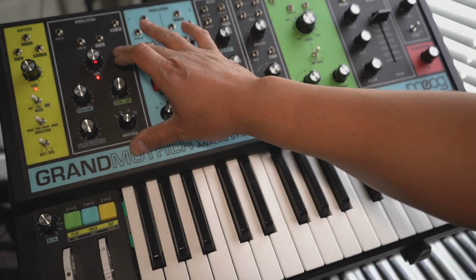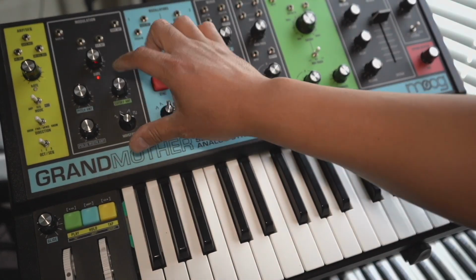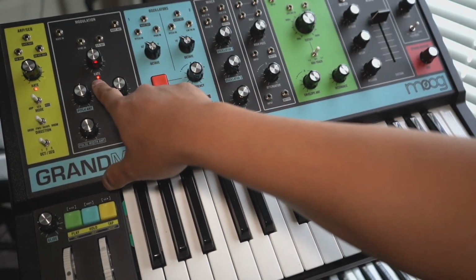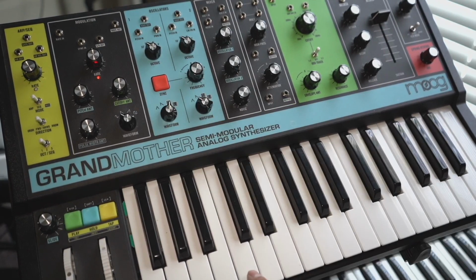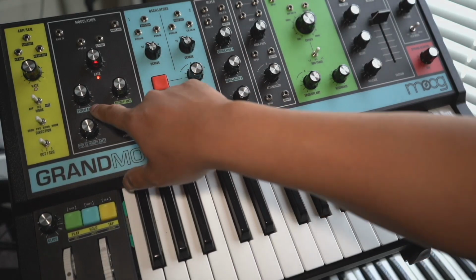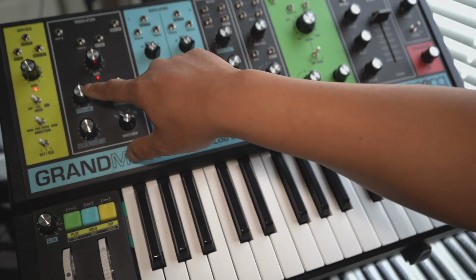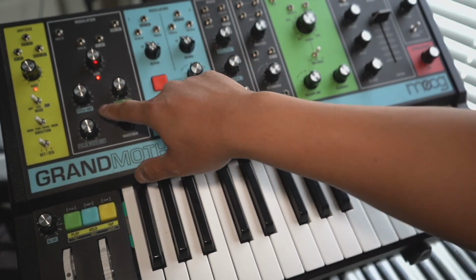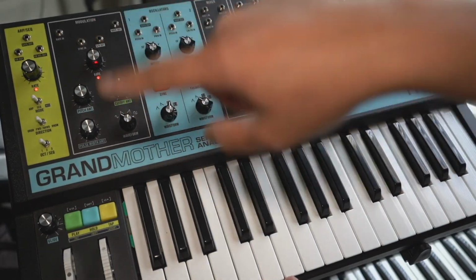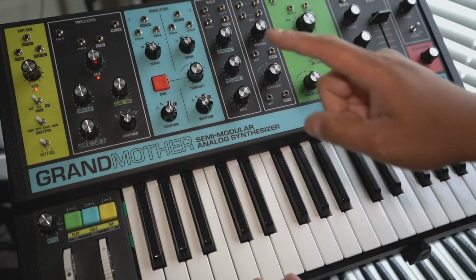So what it's doing here is essentially taking the pitch and going up and down. It's going from your original note, which in this case is a C, and going as high as this knob tells it to go. So essentially the pitch is going up and down like that, super fast.